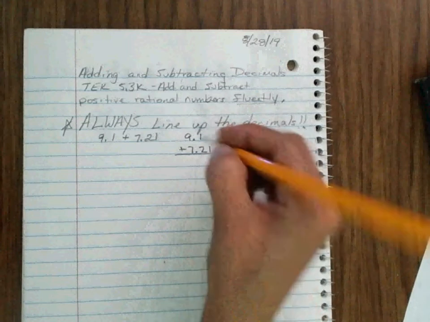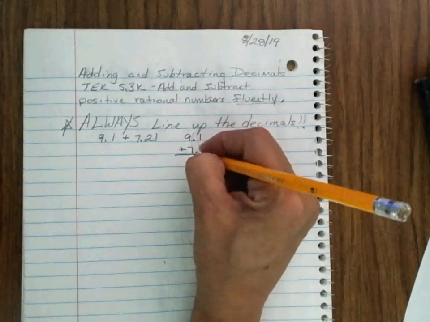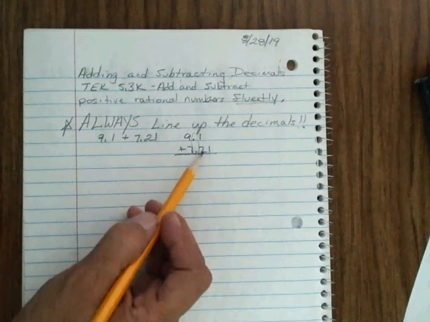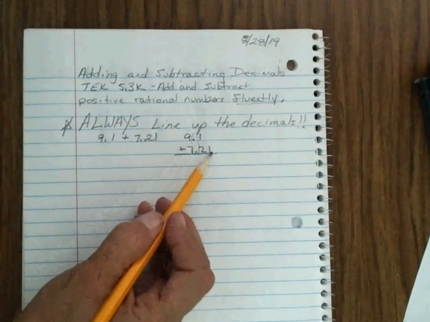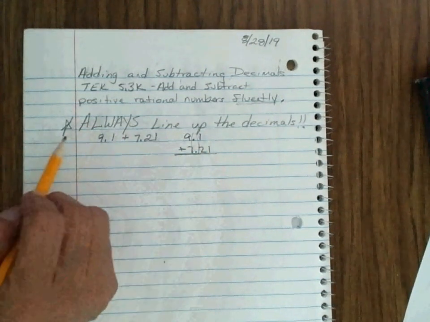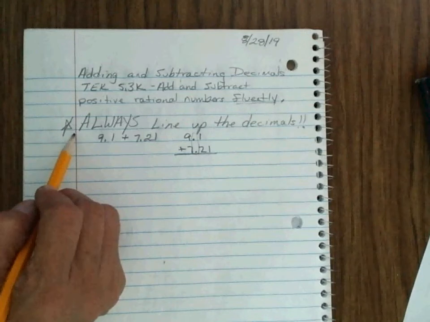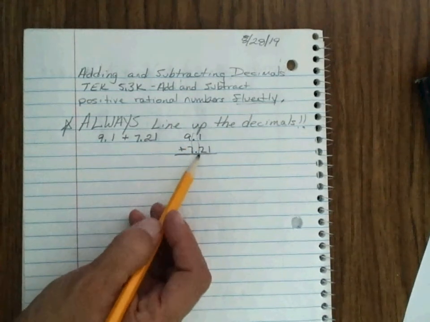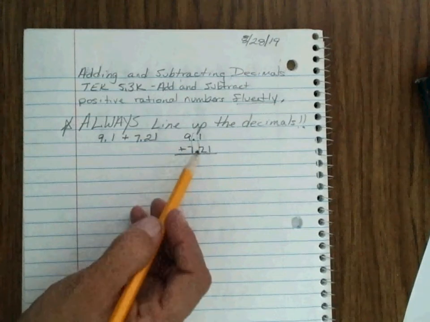And notice that I've lined up those decimals there. So I'm adding the ones together, my tenths place will be added together, and my hundredths place will be added together. Okay, this is very important that you line these up so that you're adding the correct place values together.